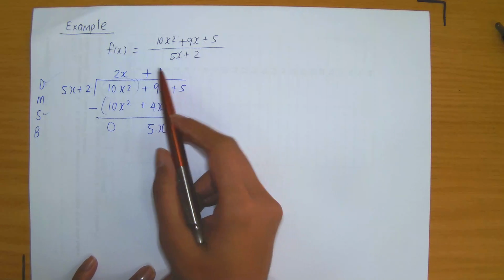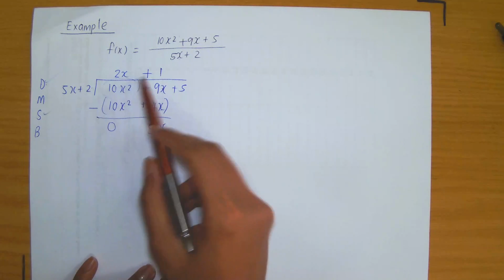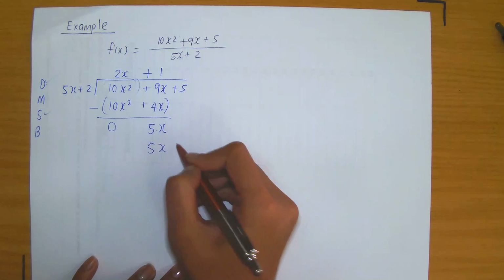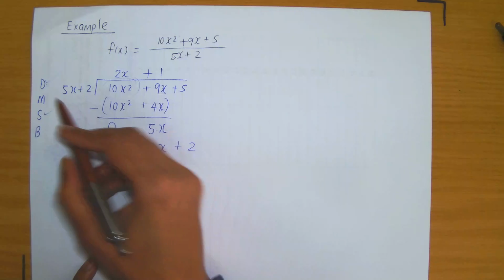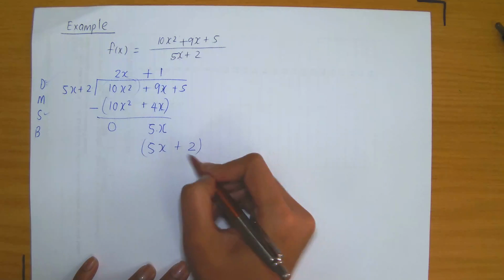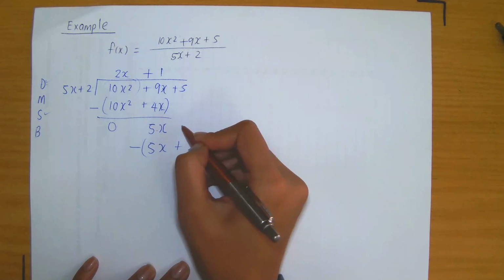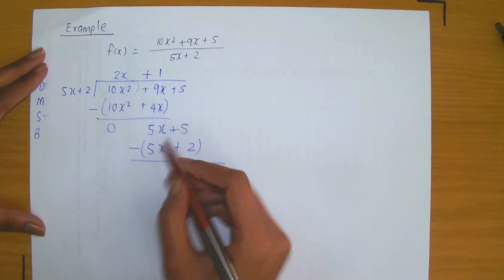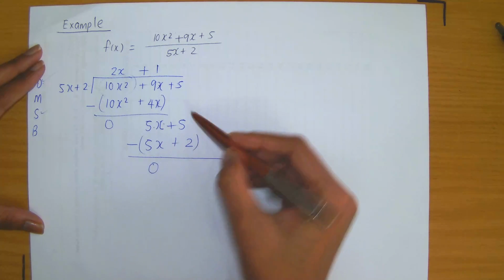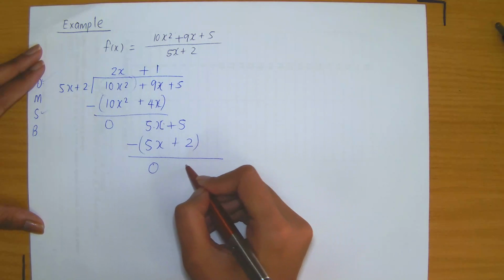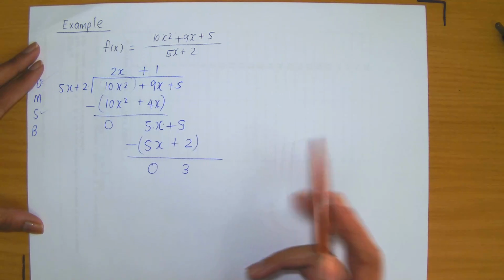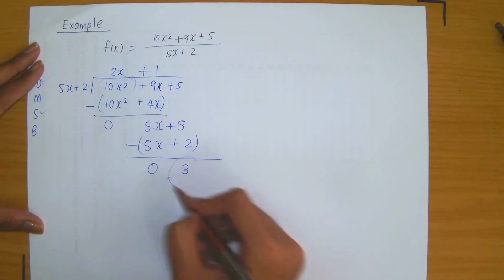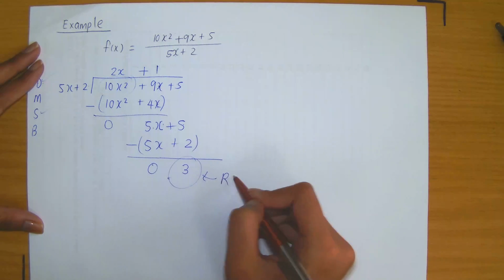And now I need to multiply. So 1 times 5x plus 2 gives me 5x plus 2. And after I've multiplied, I need to subtract. So let me bring that down. Upon subtraction, observe 5x minus 5x is 0, and 5 minus 2 is positive 3. And this is where I now end, because I've received a constant. So this is the remainder, r of x.